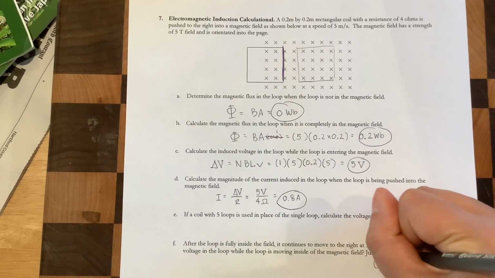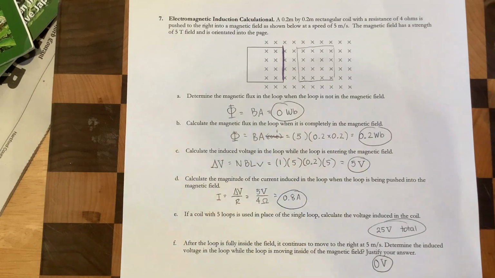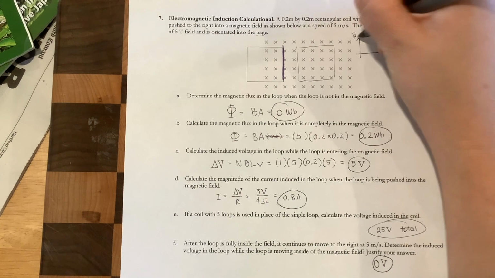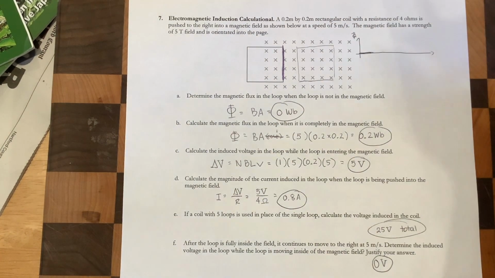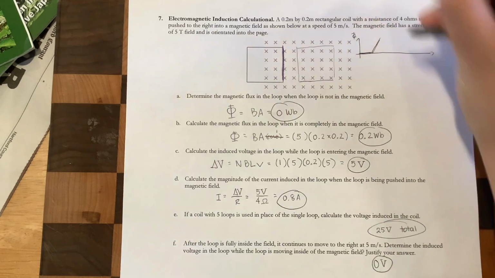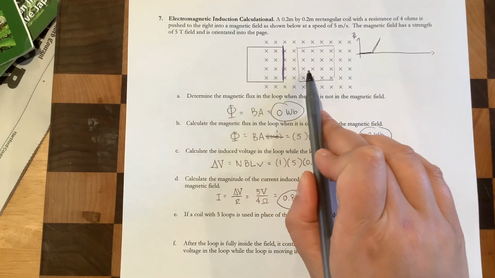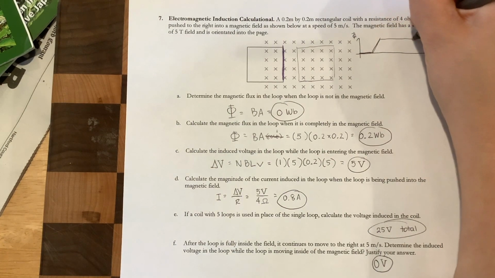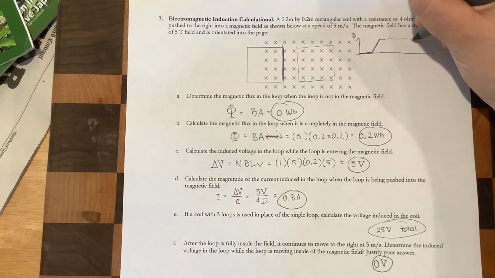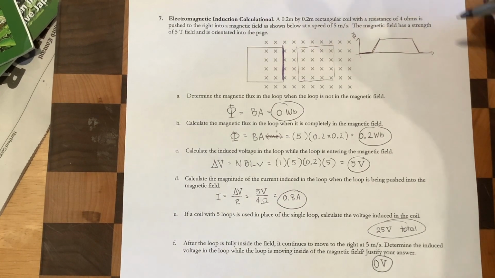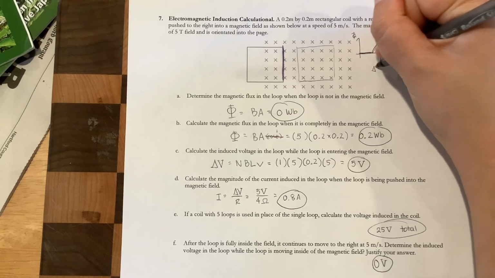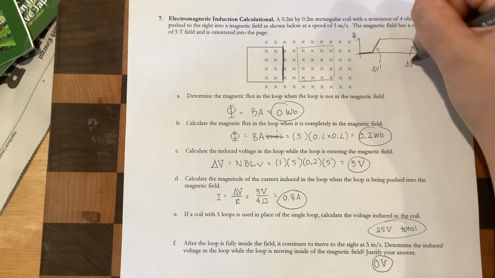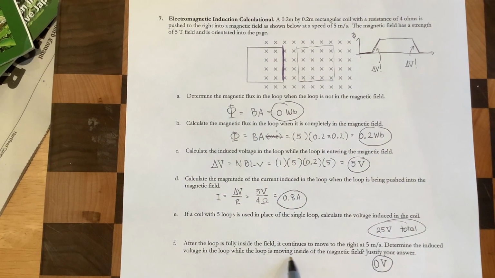because while it's inside the field, there's no changing. So if I had to graph this out, when the coil is outside the field, it has a flux of 0. When the coil is entering the field, the flux is increasing. More and more of the area is getting bigger and bigger, so the flux gets bigger. But as it goes through the middle of the field, the flux stays the same. Exiting the field decreases flux, and it's only where flux is changing that voltage occurs. So I get voltage when you enter the field, voltage when you exit the field, but not while it's in the middle of the field.